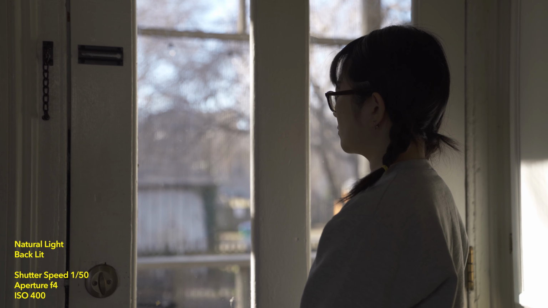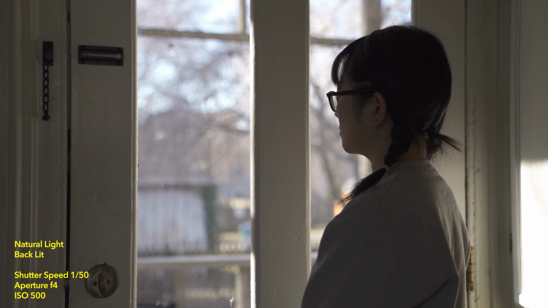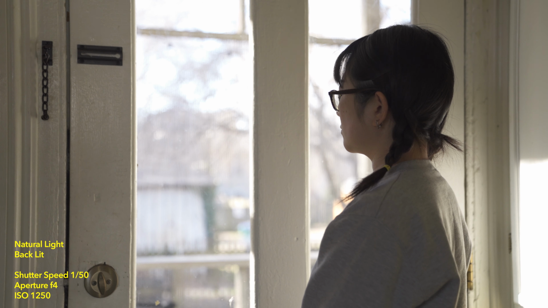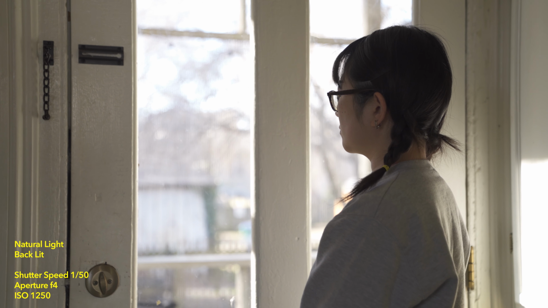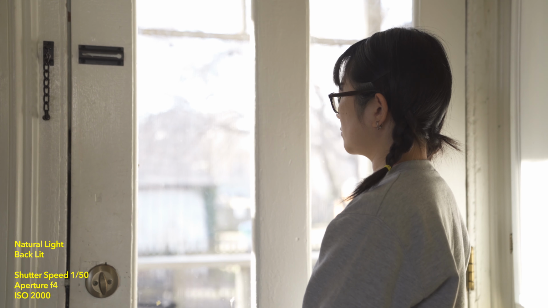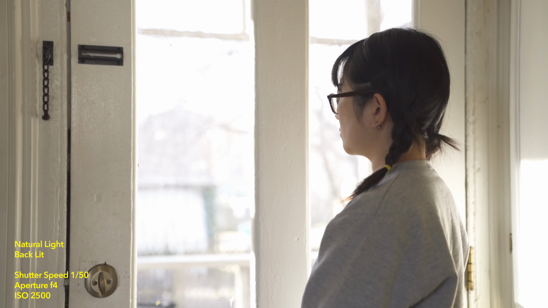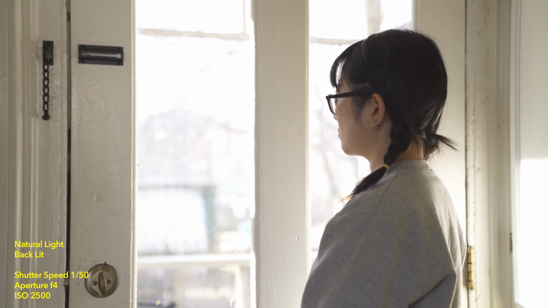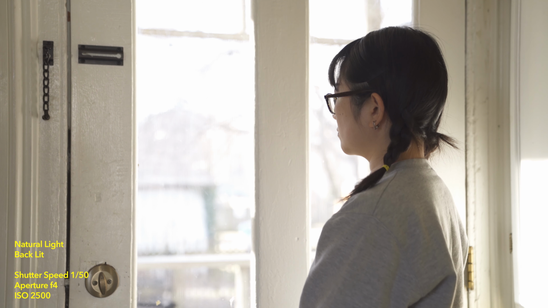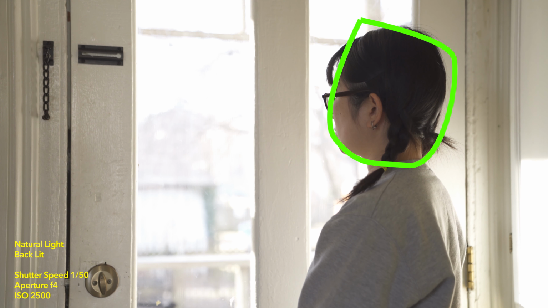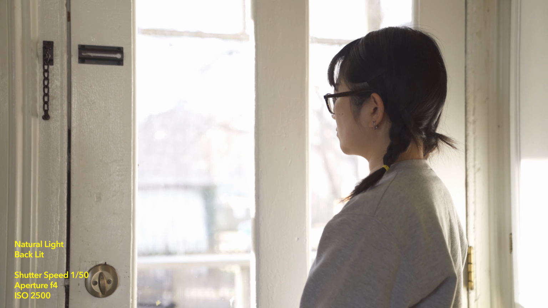Here, I'll ramp up exposure now by increasing my ISO, because I don't want to change my aperture or shutter speed. And I can bring the subject more into exposure, maybe like this. And now the highlights are completely blown out. And so now we are exposing for the shadows, and the highlights blow out to pure white.